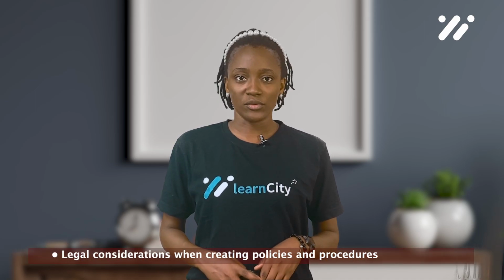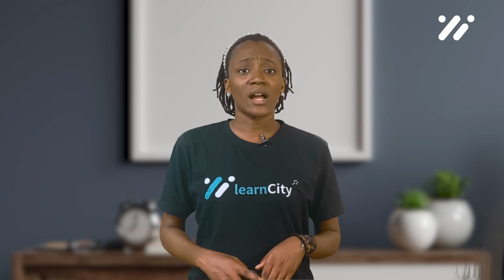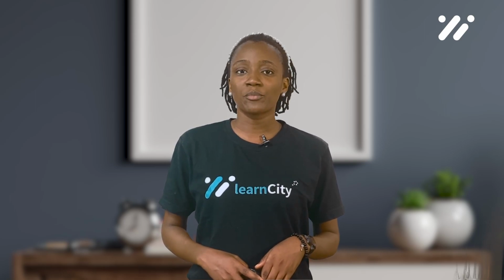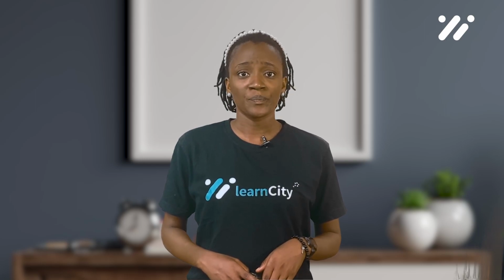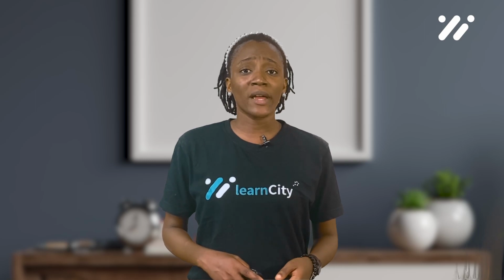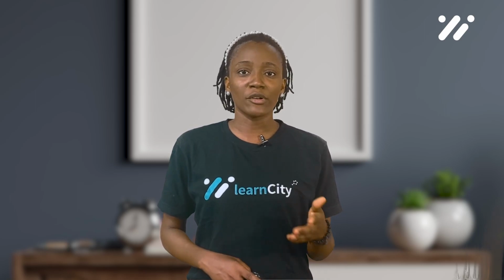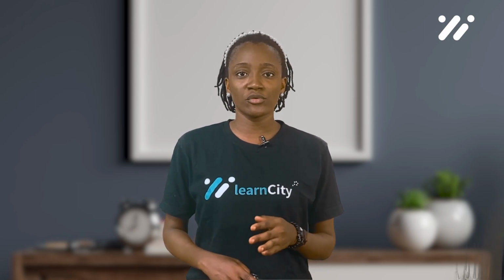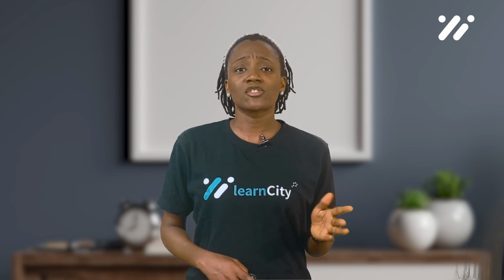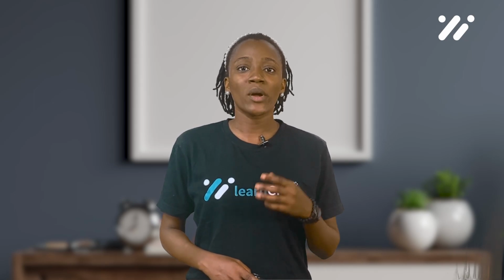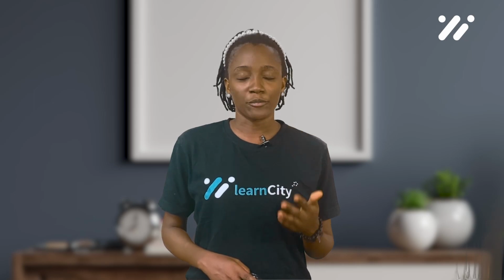Legal considerations when creating policies and procedures. Legal considerations are an important aspect to keep in mind when creating policies and procedures for an organization. These considerations ensure that the policies and procedures comply with applicable laws and regulations and minimize the risk of legal issues for the organization. Here are some key legal considerations to keep in mind when creating policies and procedures.